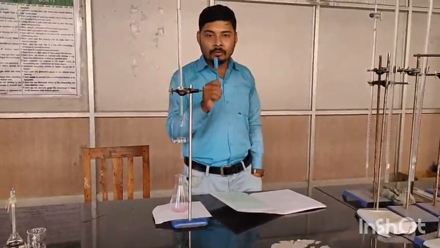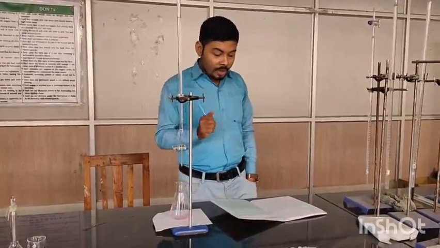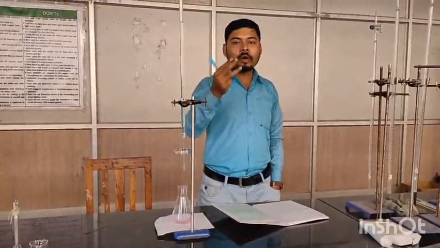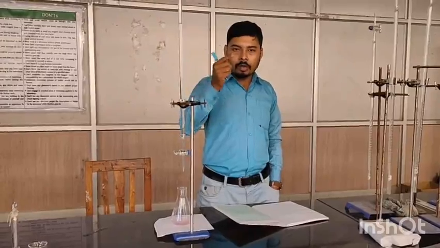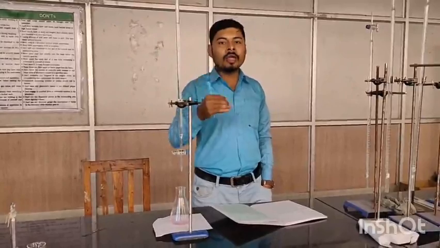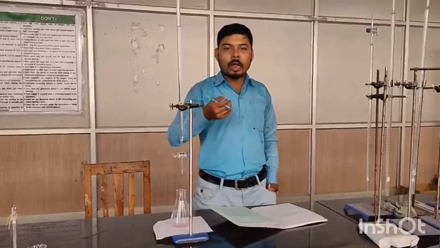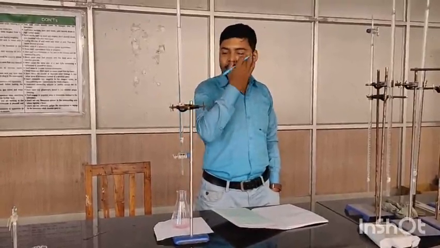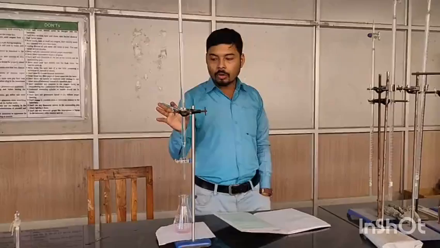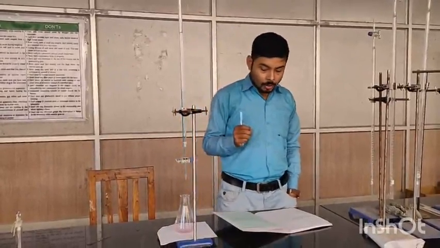This reading I have already shown you, that is the first reading. So in this way you have to repeat this same experiment for 3 concordant values, that is first set, second set and third set. 3 similar readings you have to take, and then you have to note them down and make an average. The average value will be the concordant value. On the basis of the concordant value, you have to finally calculate your strength. So thank you all.